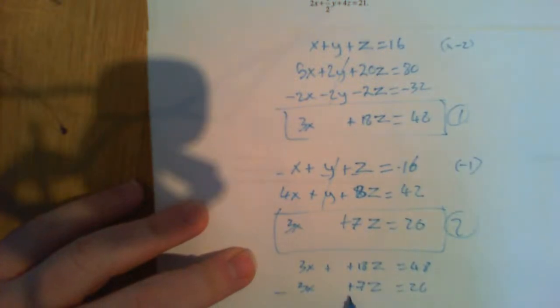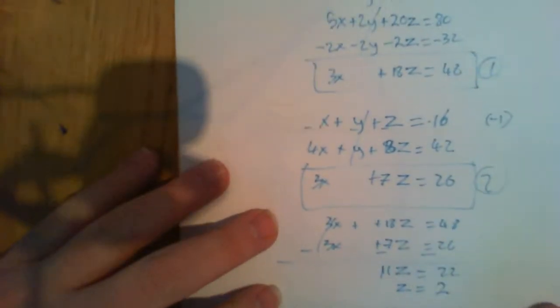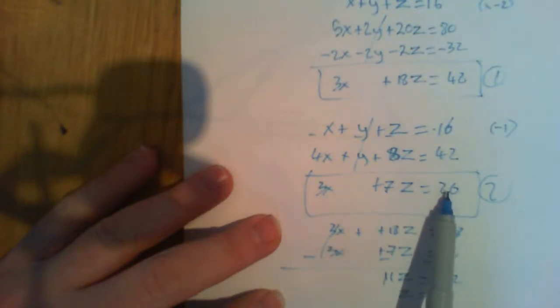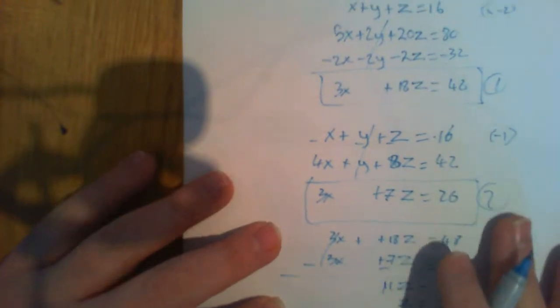So I'm just going to change these to minuses, cancel them. We get 11z is equal to, what's this, 22. Z must be 2. But if z is 2, we can substitute z back up in here. So that's 14 plus 3 times what is, so 4. X is 4.